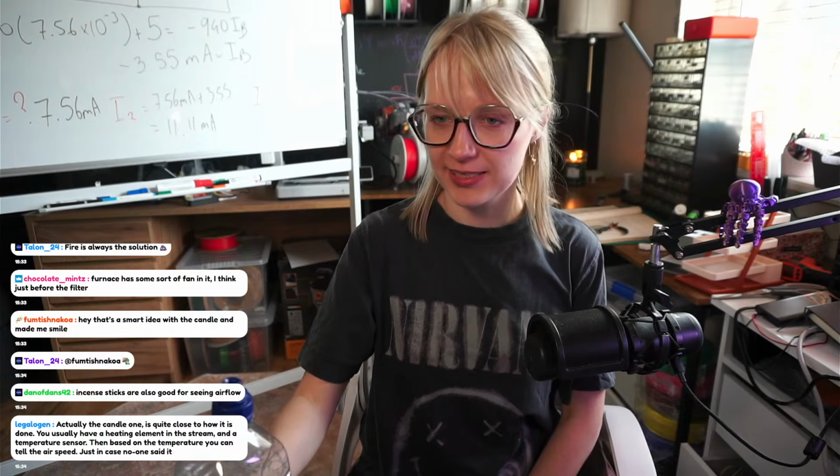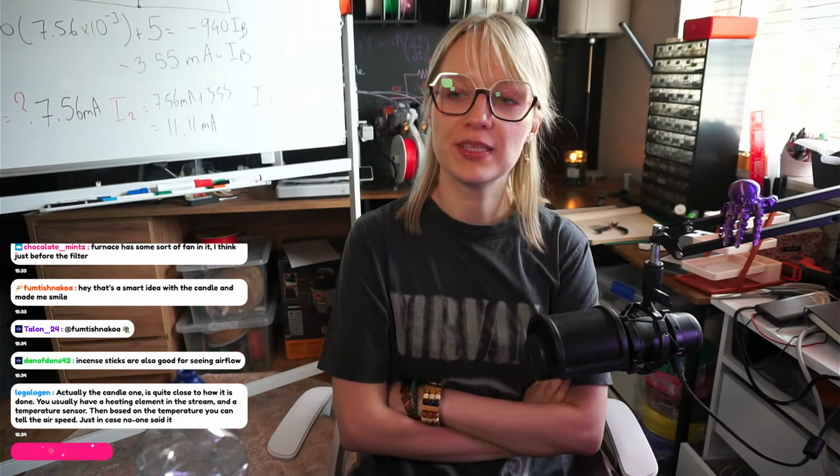That's cool. I didn't realize that. So that would be the sensor that we would actually place. But yeah, the candle one is good. I think the candle is good. So we have an actual candle. We'll set up the tubes tomorrow.